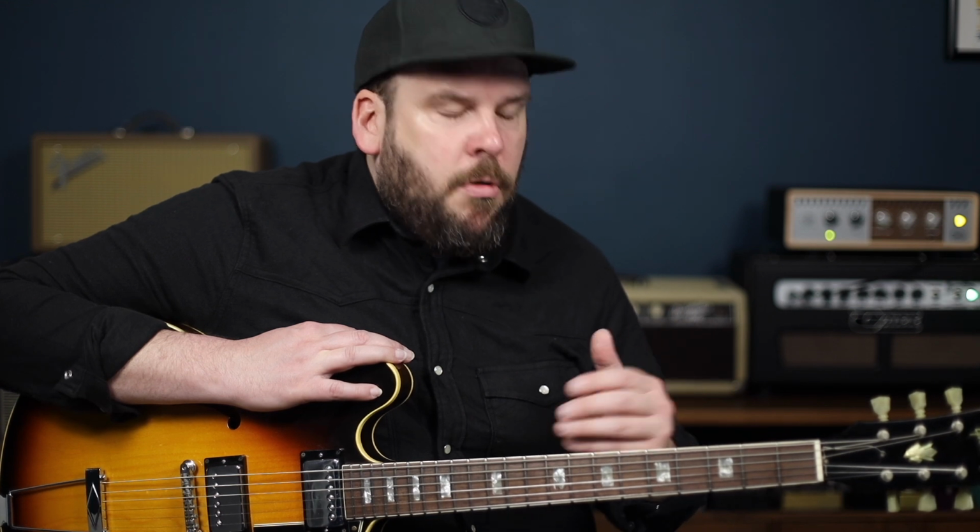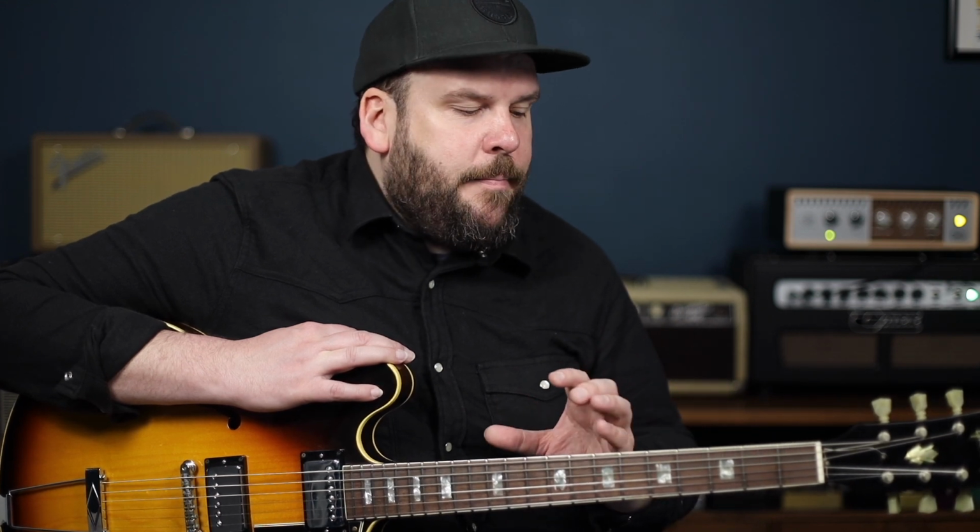But when it comes to playing rhythm guitar and chordal stuff, I tend to lean more towards triads and triad groupings. This is something that I find a little bit more useful than these CAGED position chord shapes.